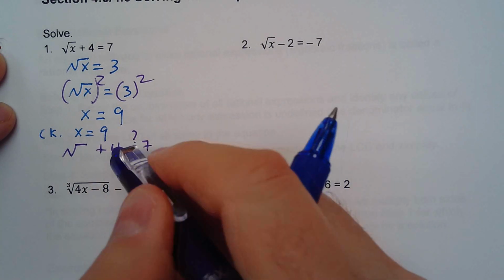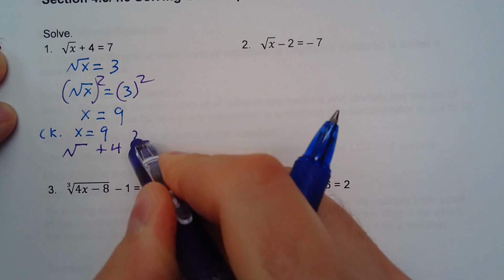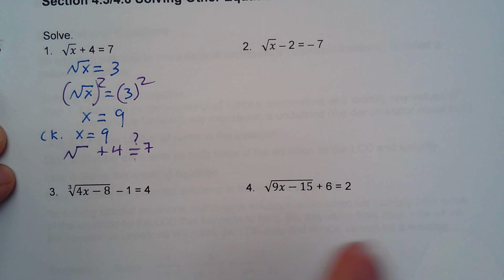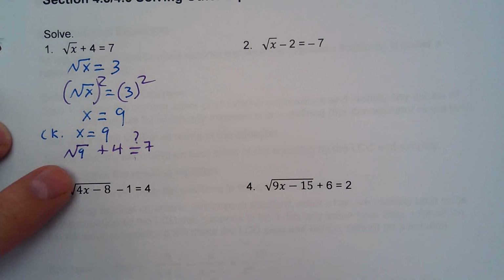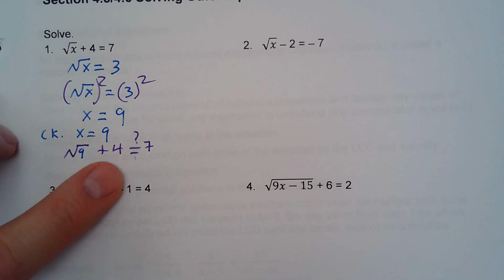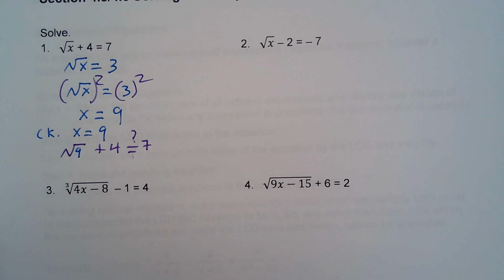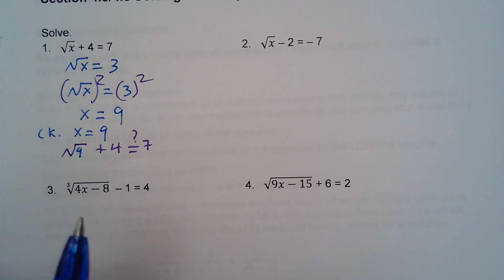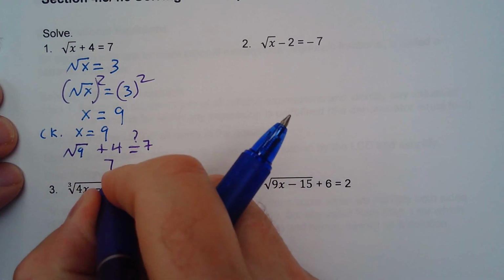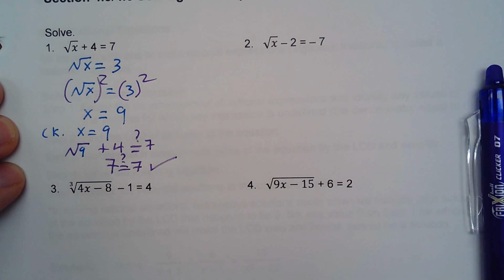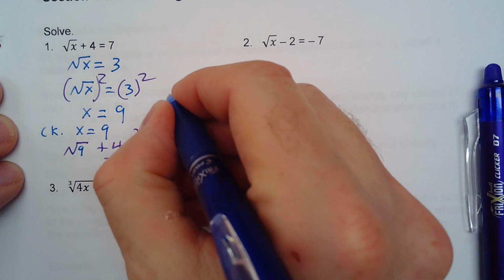That's supposed to be an equal sign. Square root of 9 is 3. 3 plus 4 does equal 7. So this does check. So that means 9 is my answer.